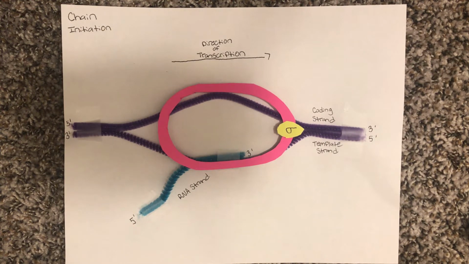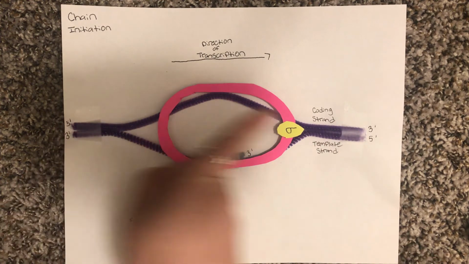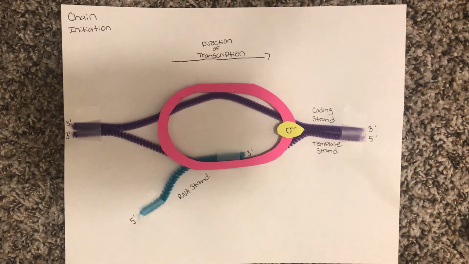The RNA polymerase should be moving along this strand in the 3' to 5' direction, meaning the RNA strand being produced will be complementary and will be produced 5' to 3'. This strand will be identical to the top strand of DNA, called the coding strand or non-template strand, except the mRNA strand will have uracil instead of thymine in it.